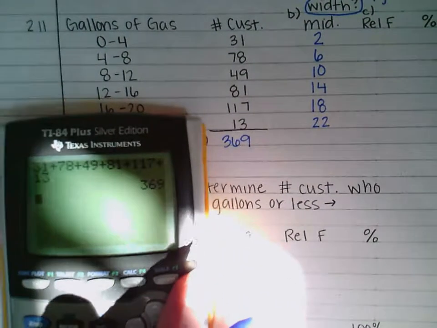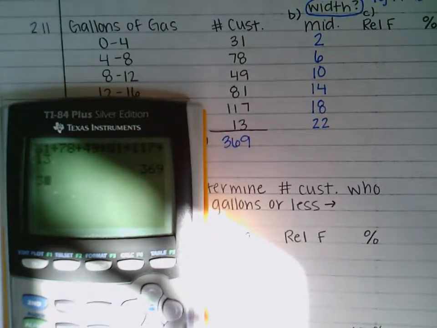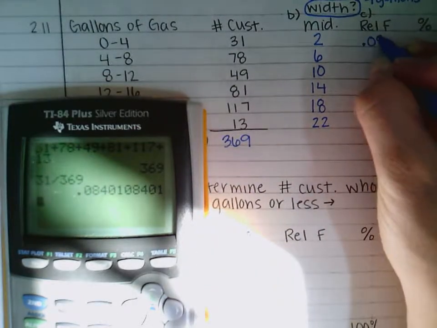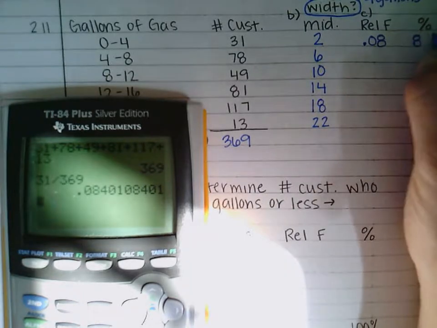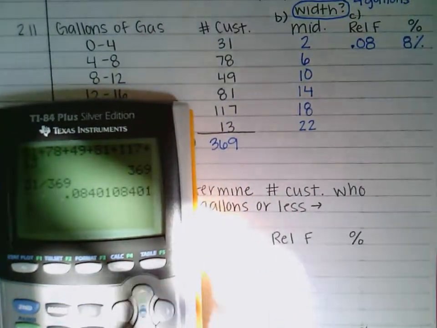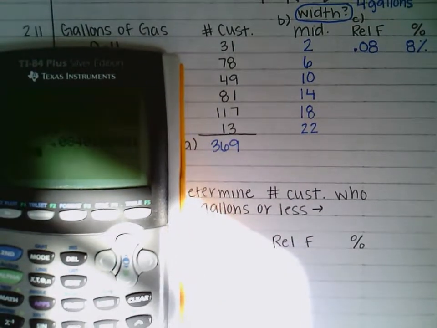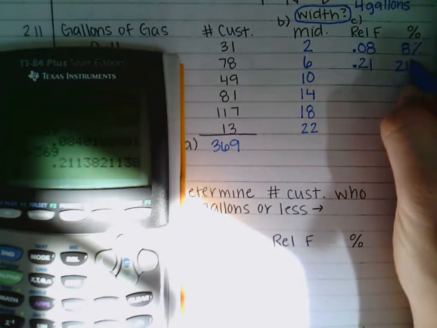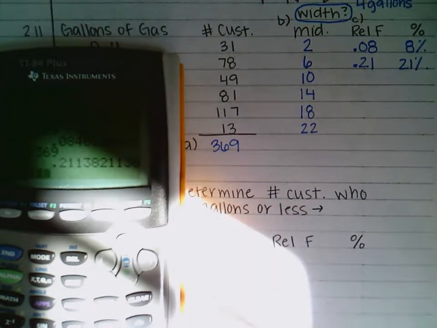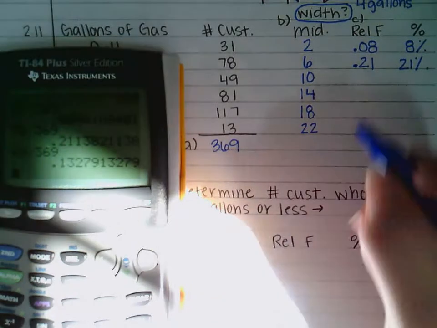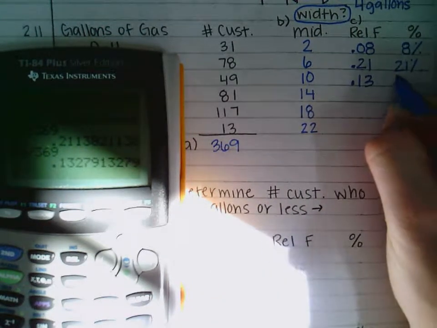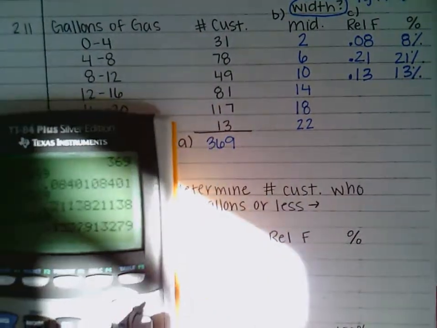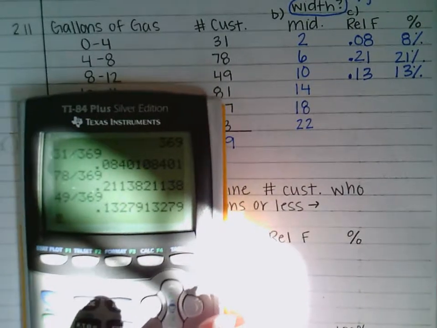Relative frequency, we're going to calculate just the same way we did in the other problem. So 31 out of 369 gives me 0.08. I'm just going to round to 2 decimal places and then have my percentage over here. I'm not going to worry too much about keeping a lot of decimal places because I have a lot of data. So 21%, 49 out of 369 gives me 13%.